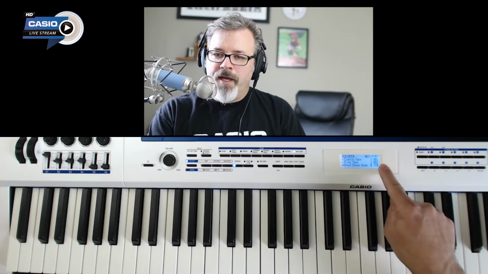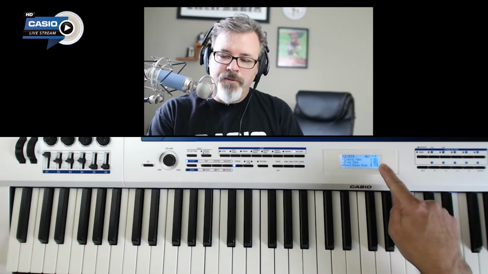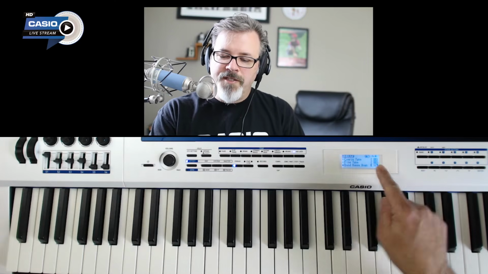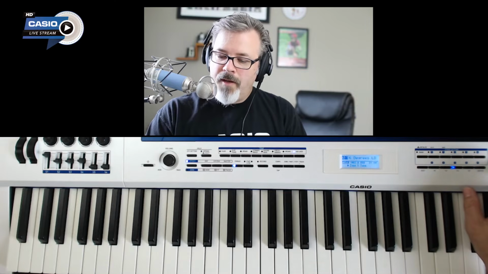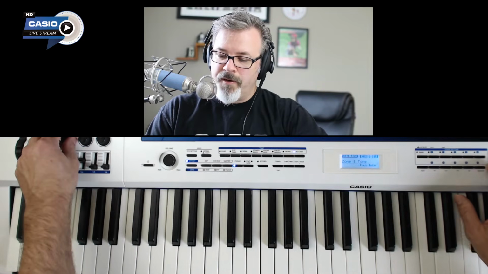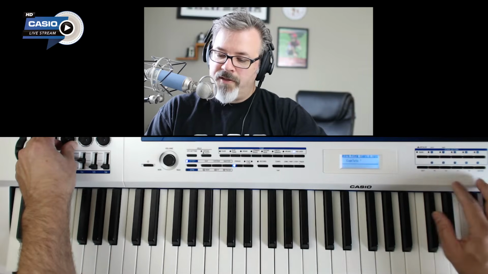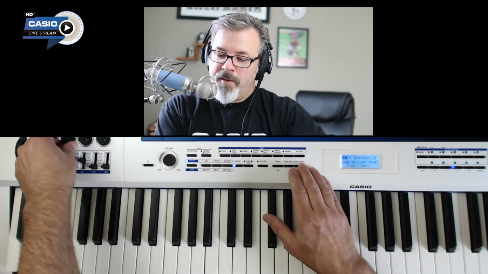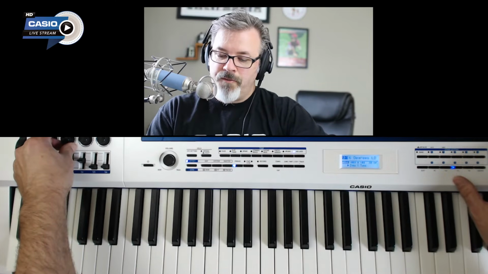So the cool thing about this is that it's independent per zone. One of the reasons this is cool is, let's say I'm going to take the sound that's on zone 1 and save it elsewhere in the PX5. I didn't name it, so I'll have to go find it. So I'm going to put that same tone on zone 2.